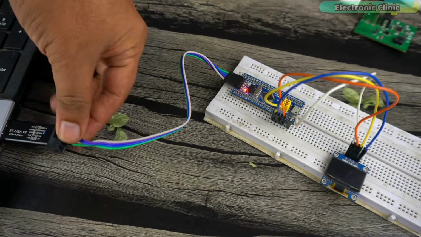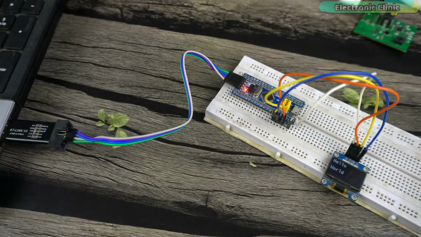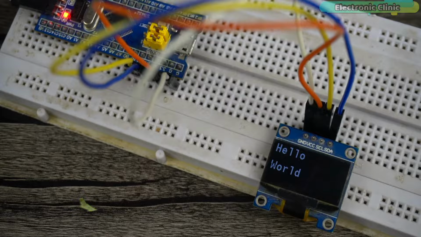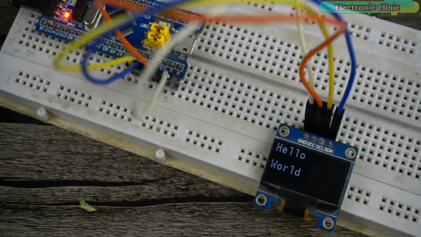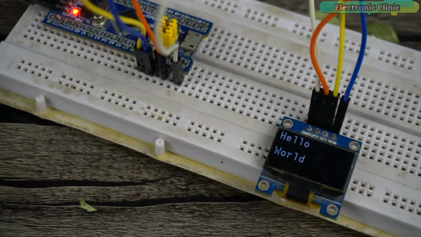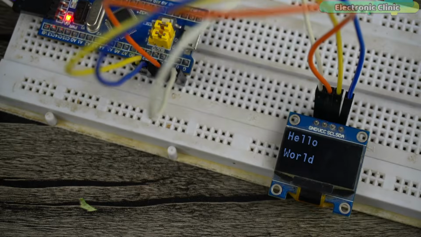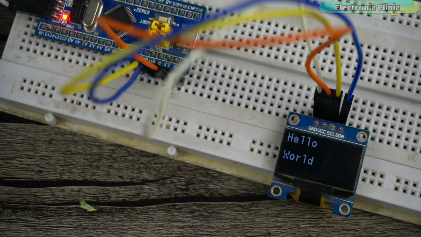In the sixth example, I will show you how to connect an I2C supported OLED display module with the STM32. I will write a very basic program to print some text on the OLED display module. This is really an important example because in most of the projects you will need an OLED display module to print text messages and sensor values.